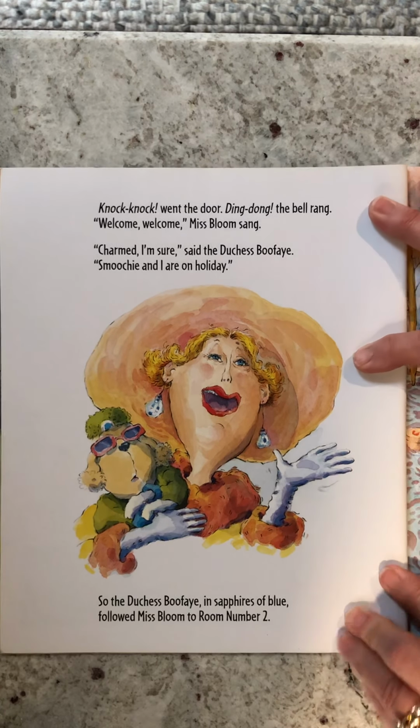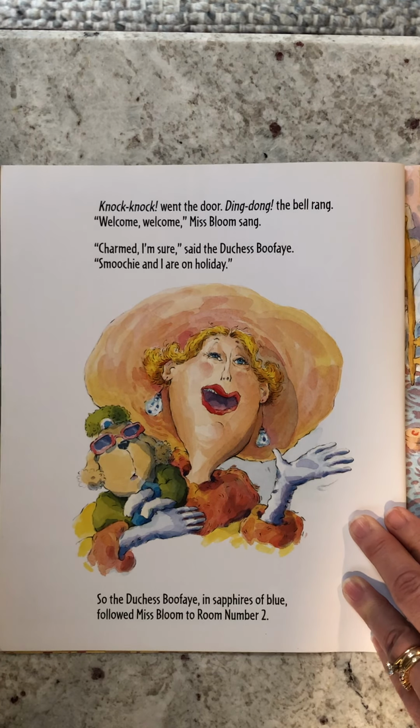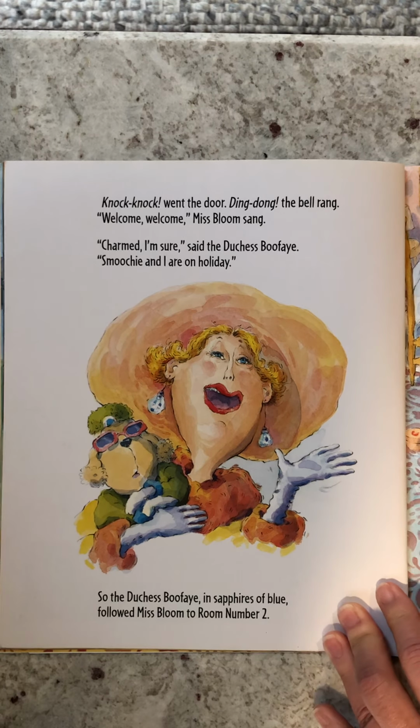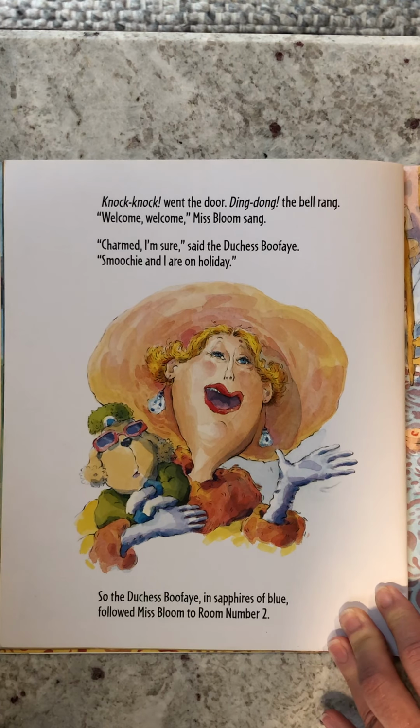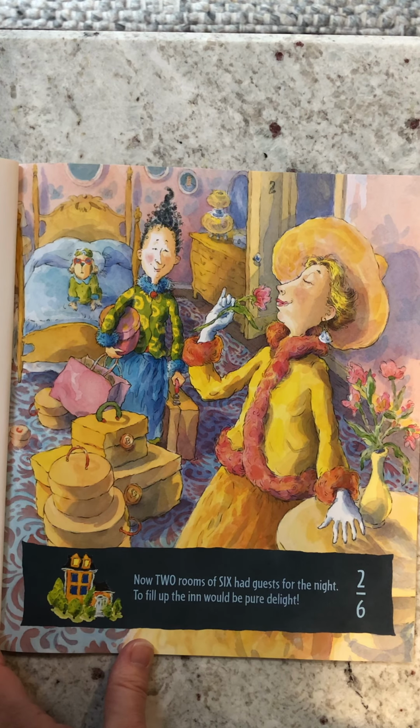Knock, knock went the door. Ding dong, the bell rang. Welcome, welcome, Miss Bloom sang. Charmed, I'm sure, said the Duchess Buffet. Smoochie and I are on holiday. So the Duchess Buffet, in sapphires of blue, followed Miss Bloom to room number 2. Now, 2 rooms of 6 had guests for the night. To fill up the inn would be pure delight.